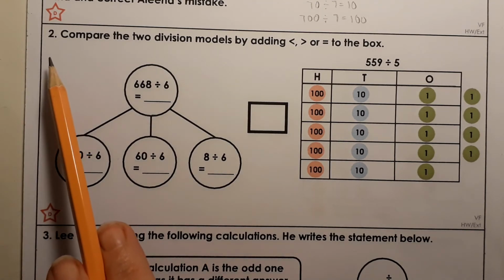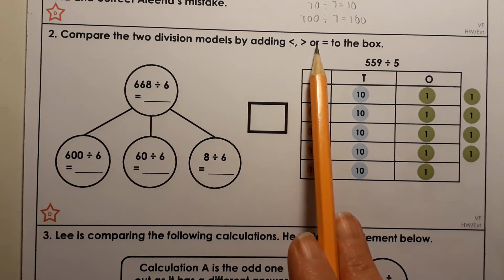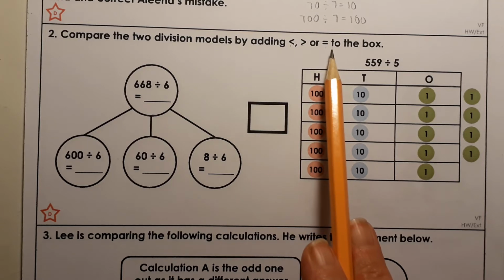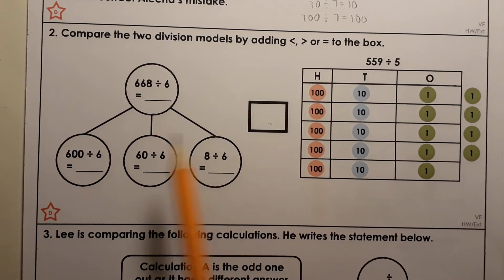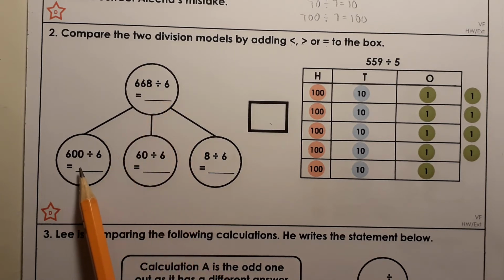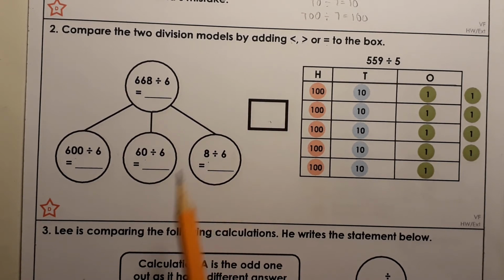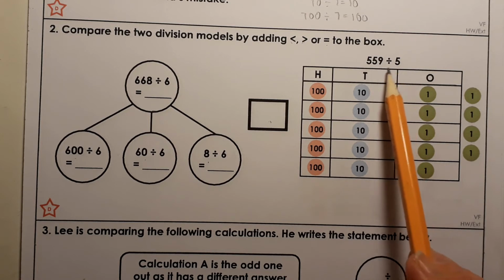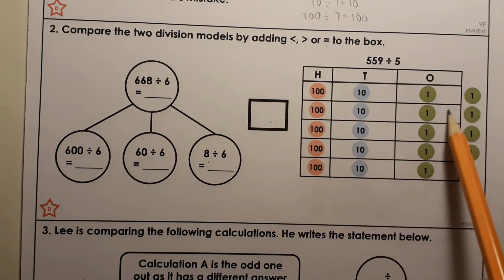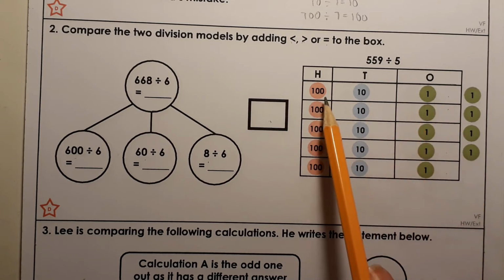Number 2, compare the two division models by adding less than, greater than, or equal to the box. So 668 divided by 6. We've partitioned the 668 into 660 and 8. And here 559 divided by 5 into 1, 2, 3, 4, 5 rows. Okay, so there's that division using the counters.